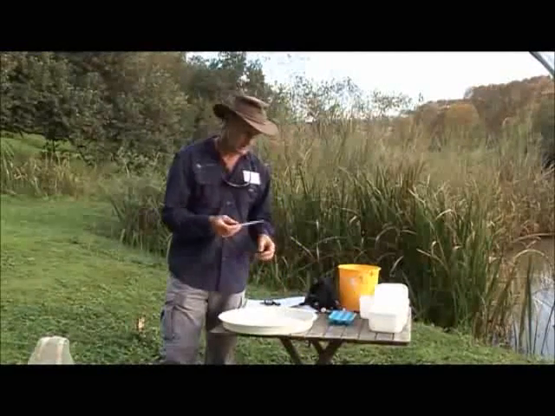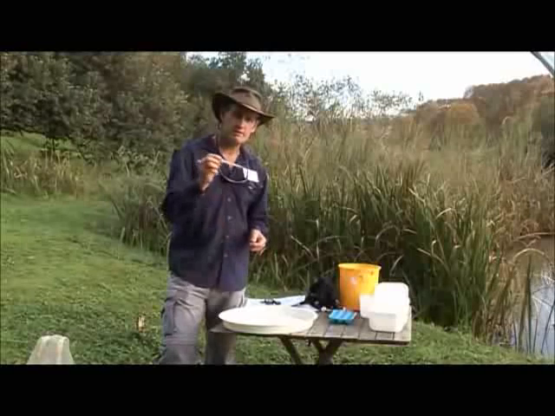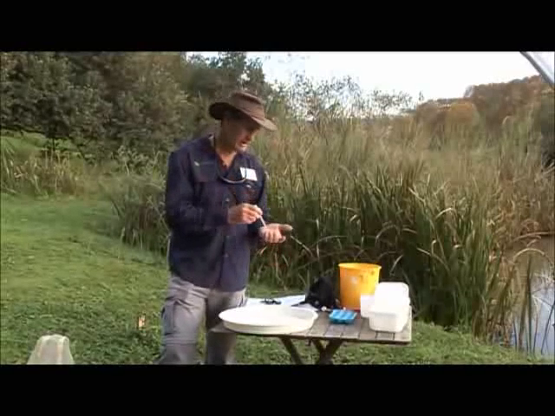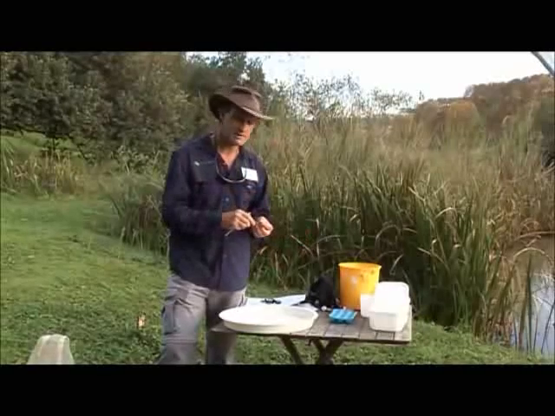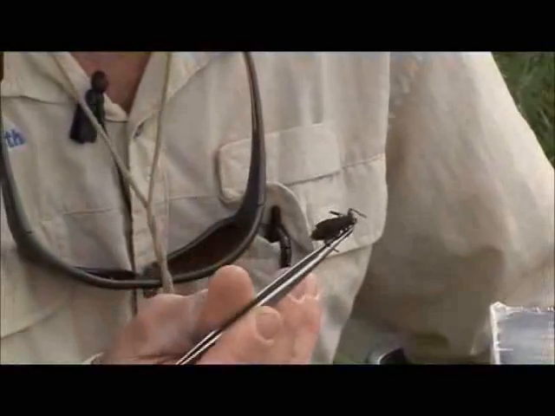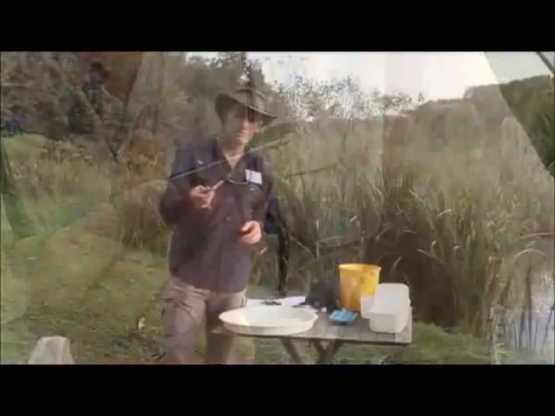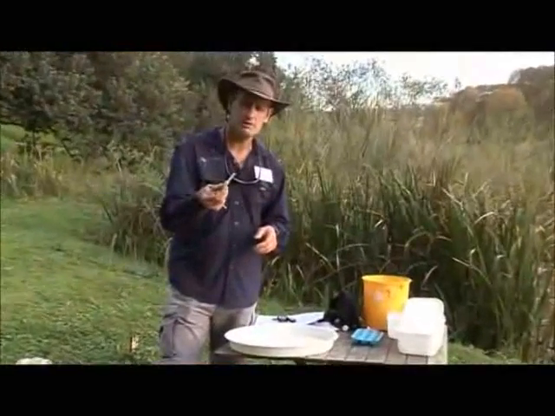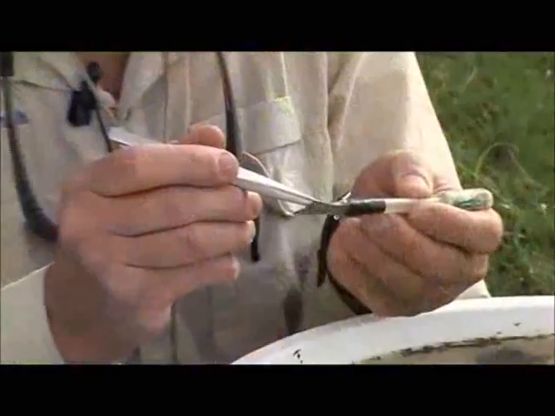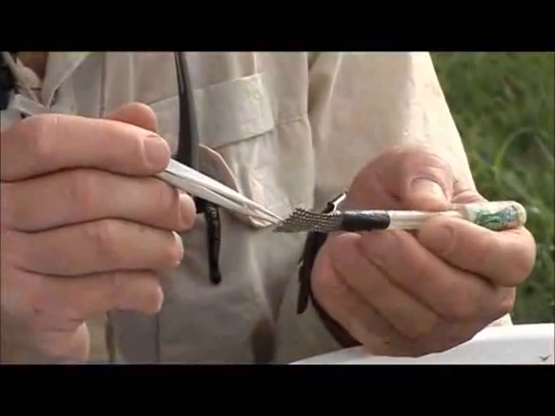You would usefully have a small sucker to allow you to suck up organisms and plunk them into your hand or into a further tray for further examination, a pair of forceps to pick things up, and perhaps, again, personal preference, a small sucker with a little net on the end to help scoop out the organisms that you're looking for.